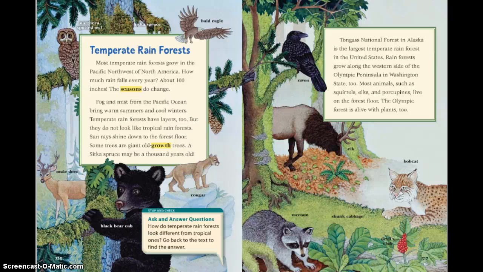Tongass National Rainforest in Alaska is the largest temperate rainforest in the United States. Rainforests grow along the western side of the Olympic Peninsula in Washington State too. Most animals, such as squirrels, elks, and porcupines, live on the forest floor. The Olympic forest is alive with plants too.